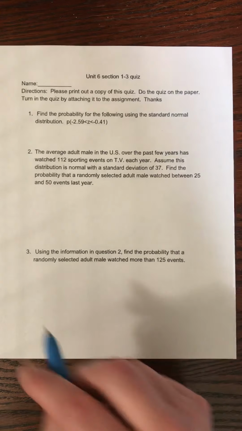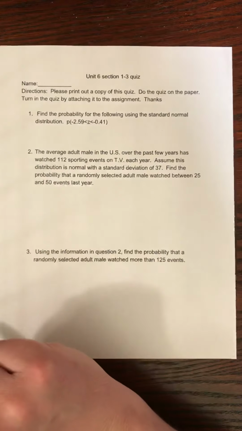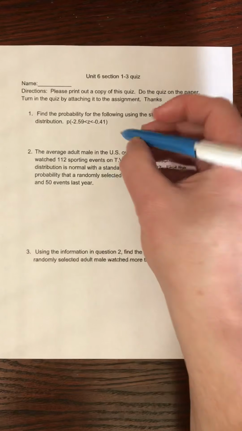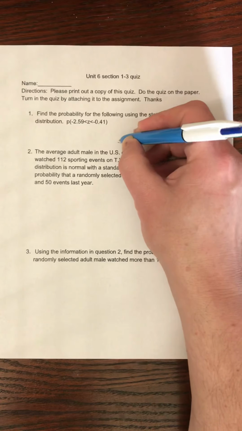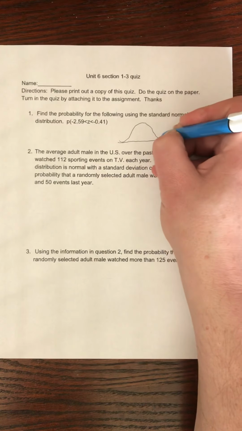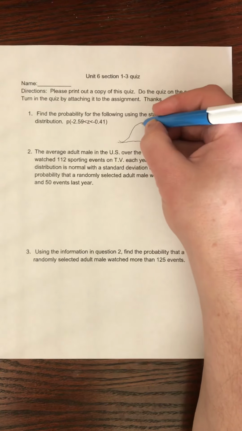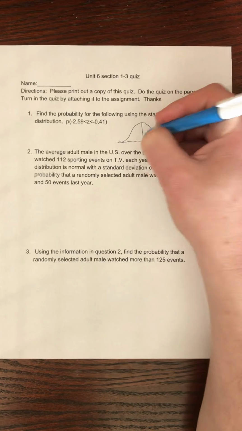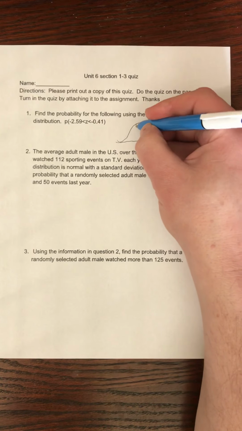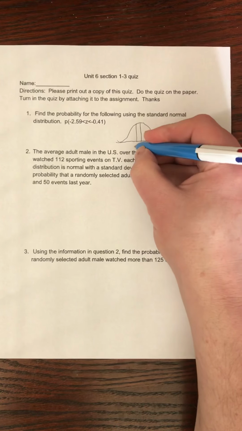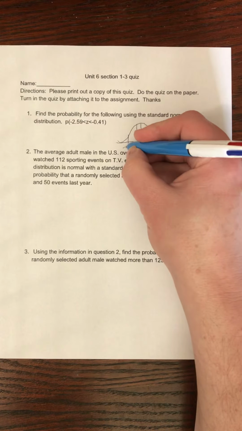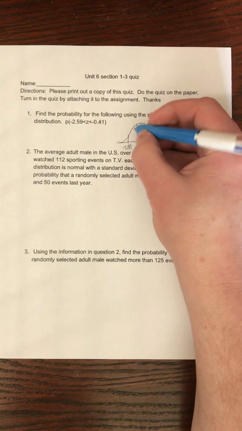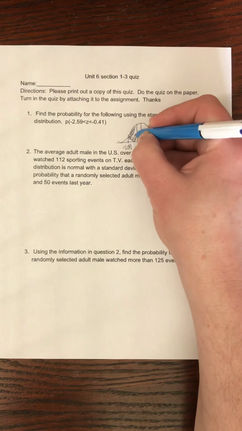Number one, find the probability for the following using the standard normal distribution. Well, draw the standard normal distribution, guys. Yes, I keep insisting that you draw your picture, and I saw some of you that were still not drawing your picture. Okay, this is 0. This is negative 0.41, and this is negative 2.59, and I want this area in between those two.